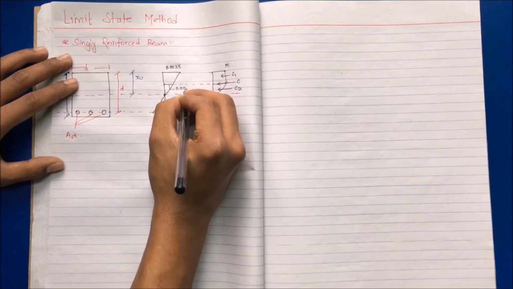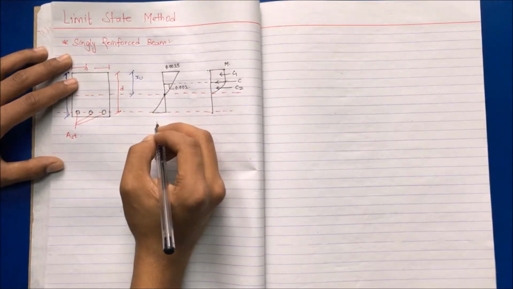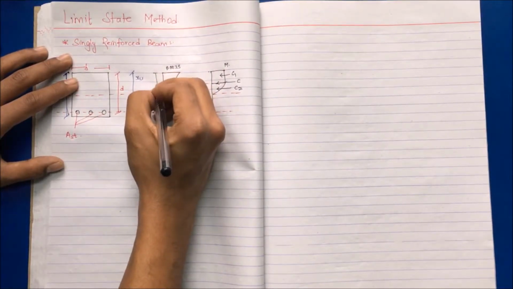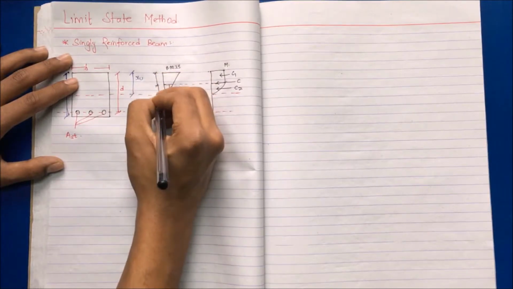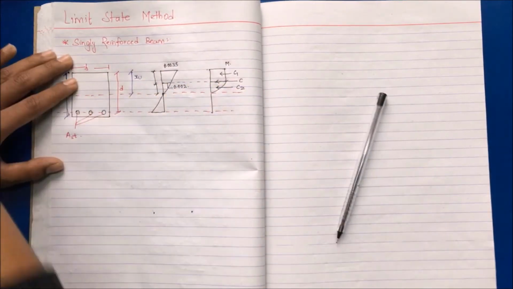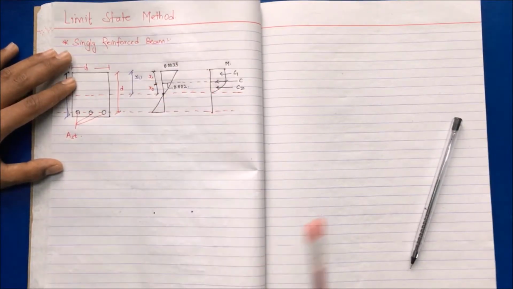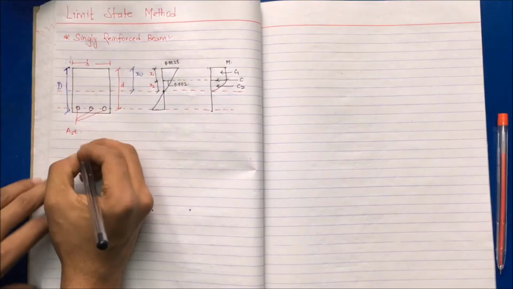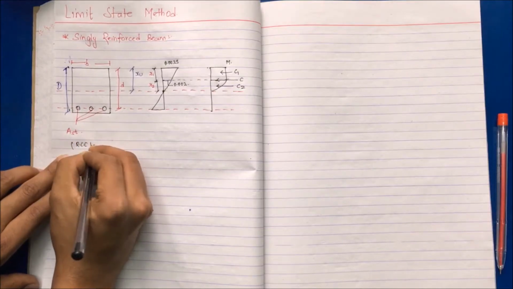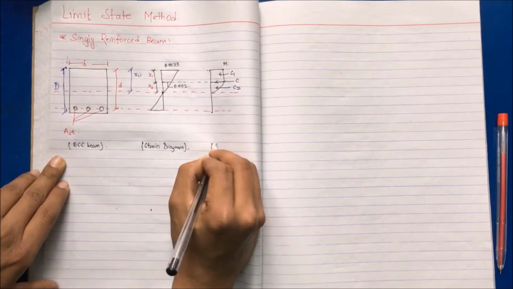So the maximum strain is 0.0035 in bending and 0.002 in axial compression. Here let the distances be x1 and x2. So the very first is the RCC beam, the second is the strain diagram or profile, and finally the stress diagram.